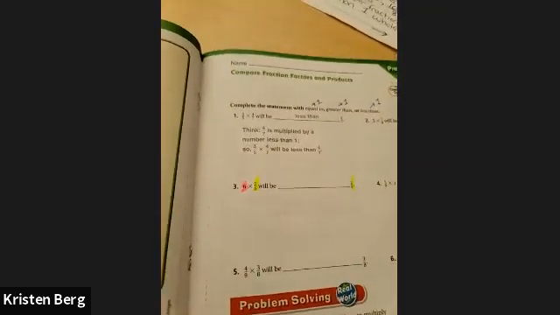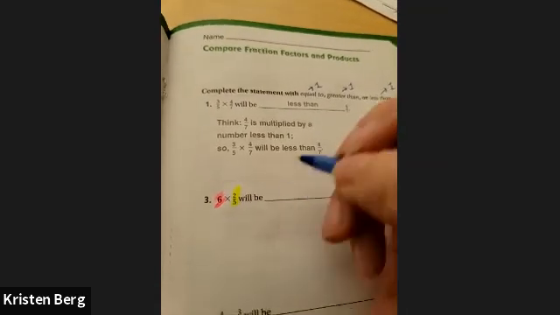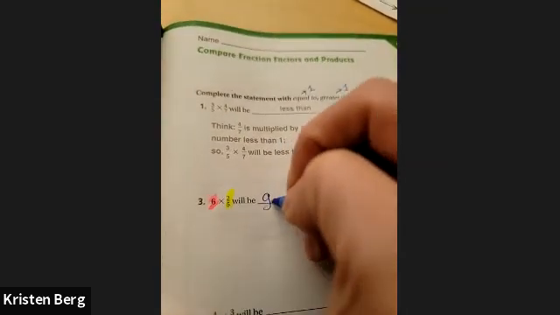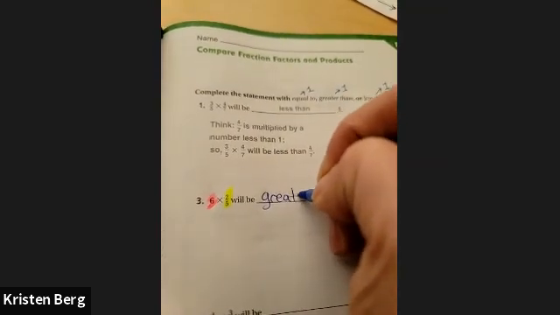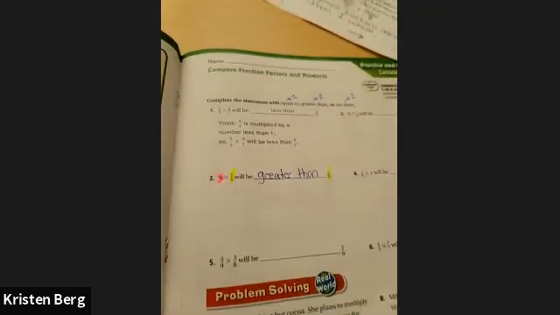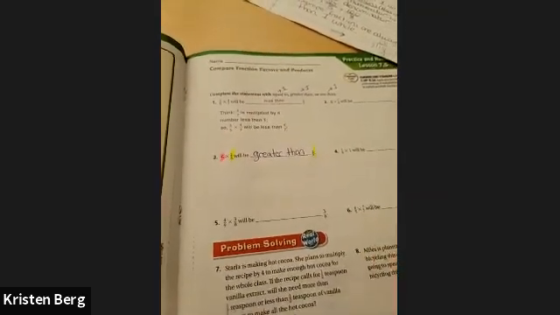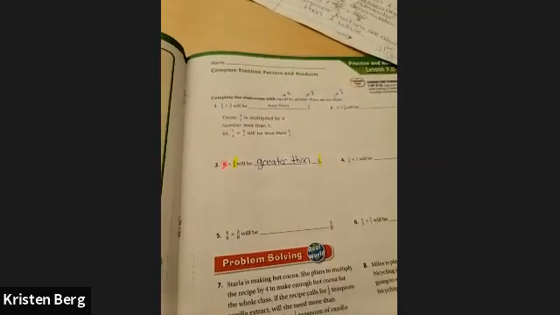Well, it is greater than. So therefore, my answer would be greater than 2/5, because I just multiplied by something that is larger than 1 whole.